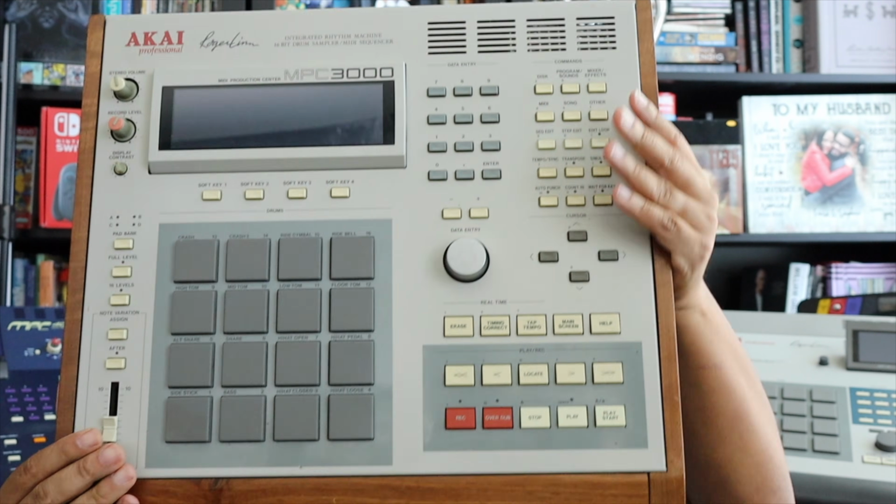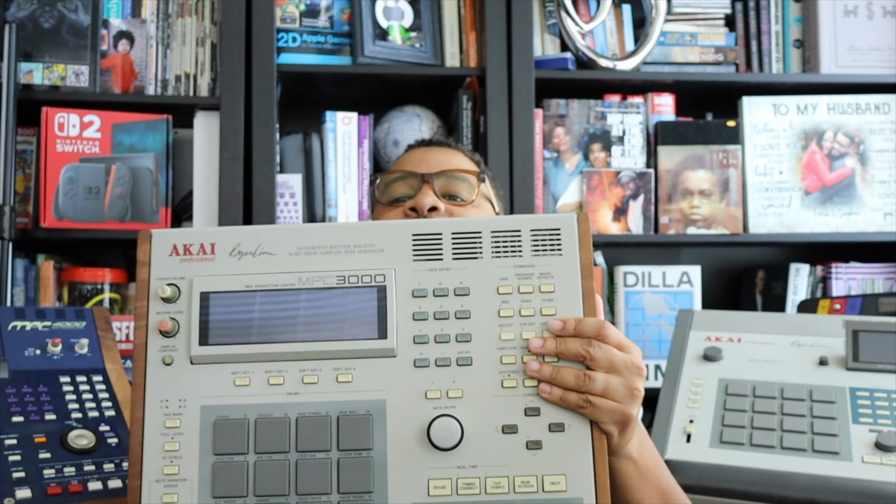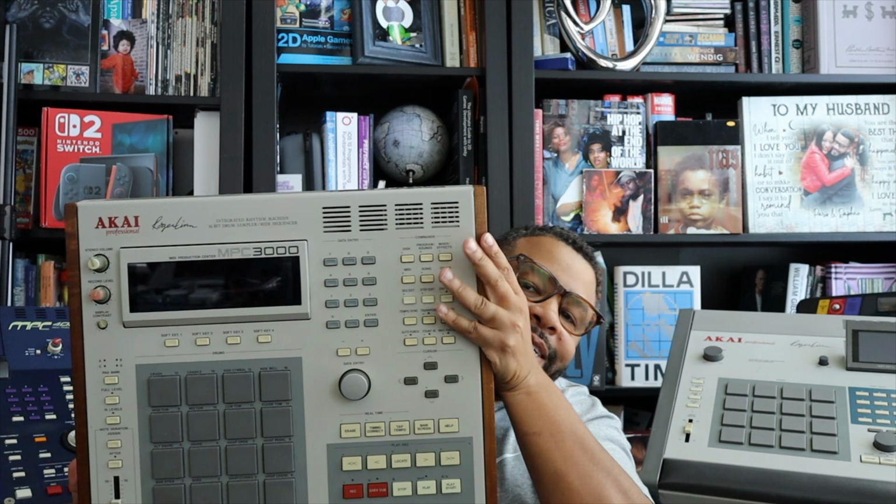Yo, I got a quick update for not the first MPC that I ever bought, but the resurgence of my MPC beat making journey. I'll spell it for you: D-U-M-M-Y period. The MPC 3000. Let me see, get that boy in the frame.